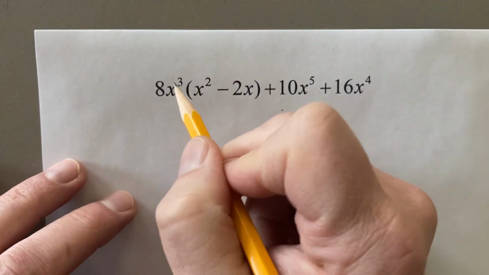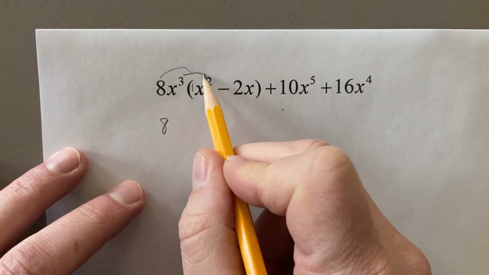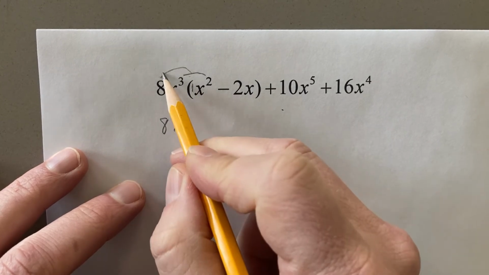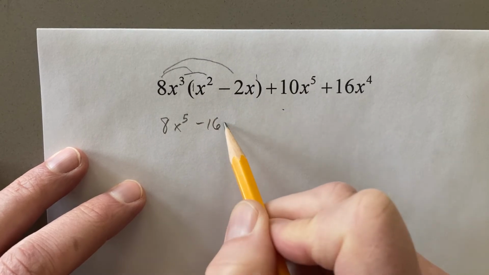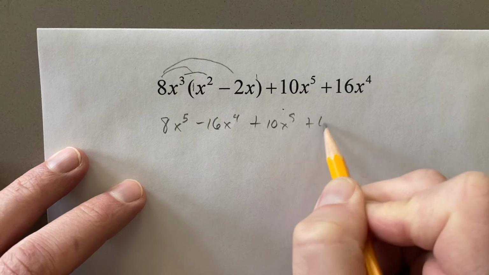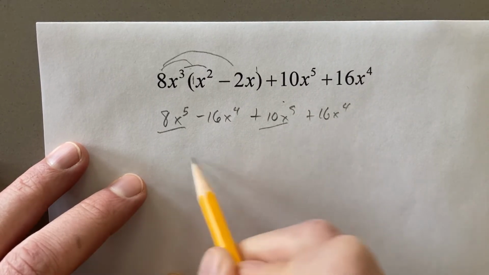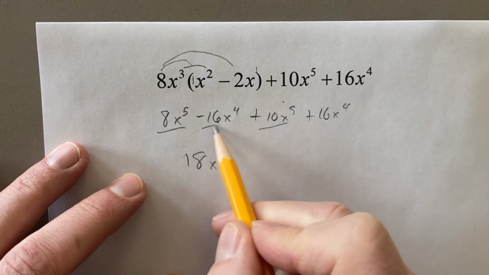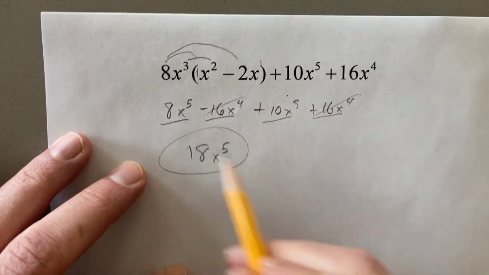So again, if we distribute here, I've got 8 times 1 is going to give me 8. 3 plus 2 on the exponents gives me x to the fifth. 8 times negative 2 is negative 16. 3 plus 1 gives us x to the fourth. Okay, then we have our other stuff here. So we have 8 of these plus 10 more of those give us 18 of those. 18x to the fifths. And then negative 16 of these plus 16, those are actually going to cancel. And that'll be our final answer.